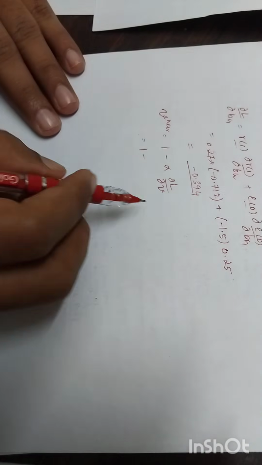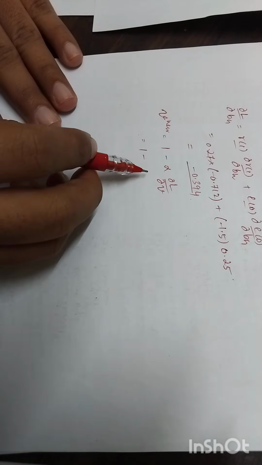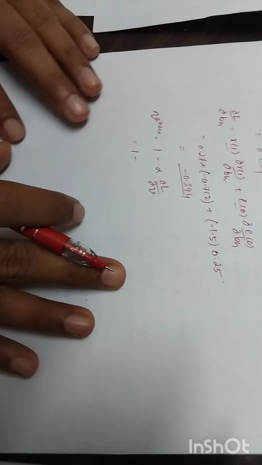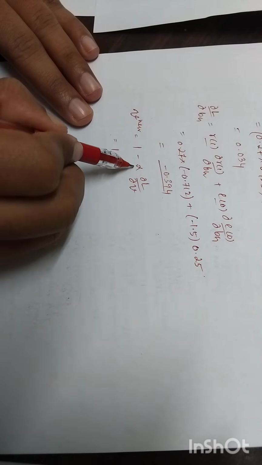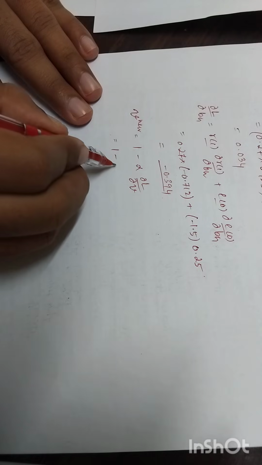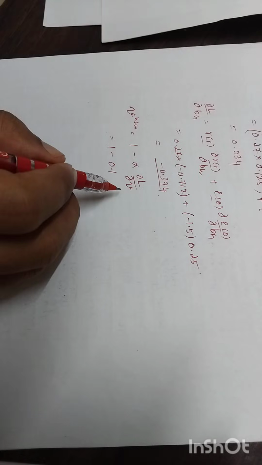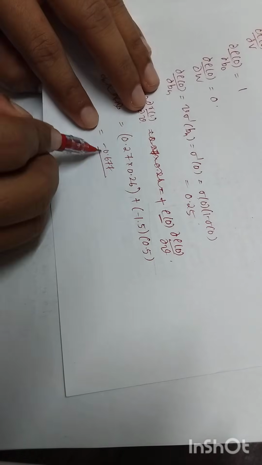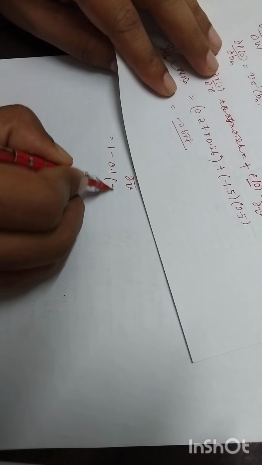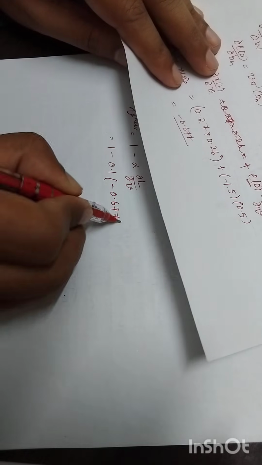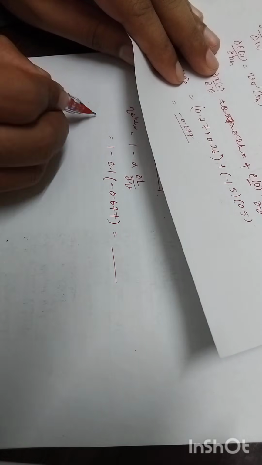Actually, the alpha value is not provided in the model paper question. So in case it repeats in the exam, you assume some value of alpha, preferably 0.1. So 0.1 into dL/dV, which we have calculated here, which is 0.677. Then you will get the new parameter.